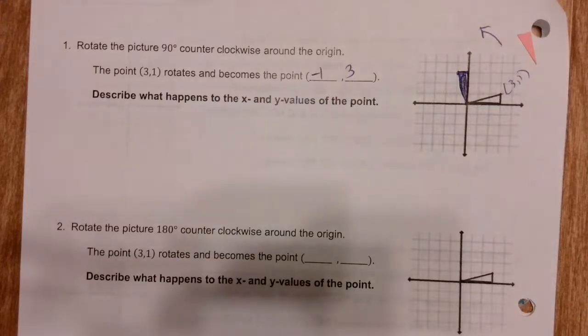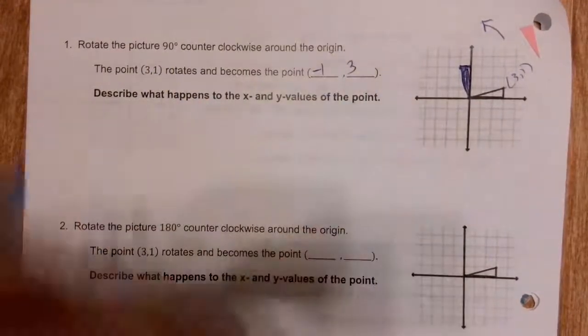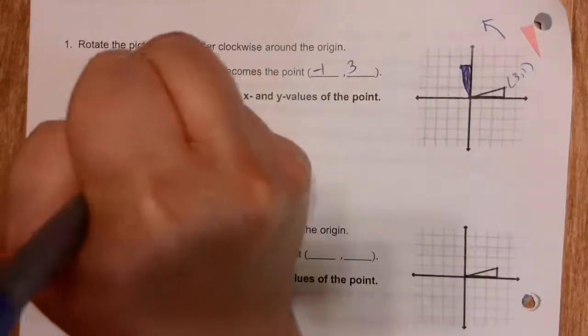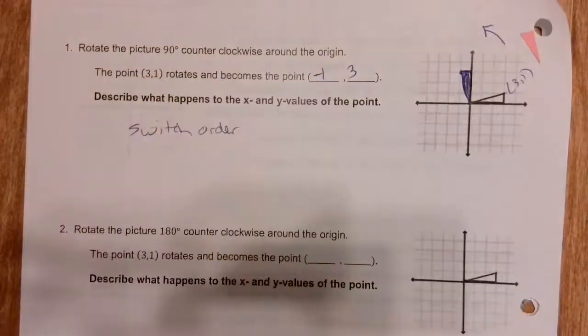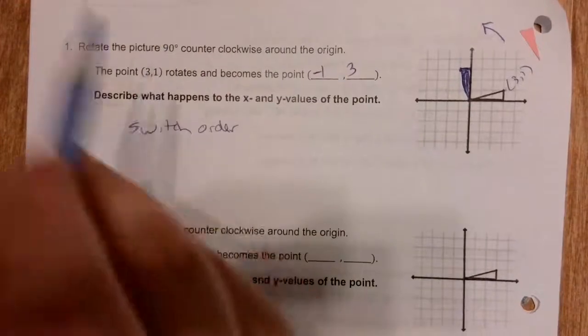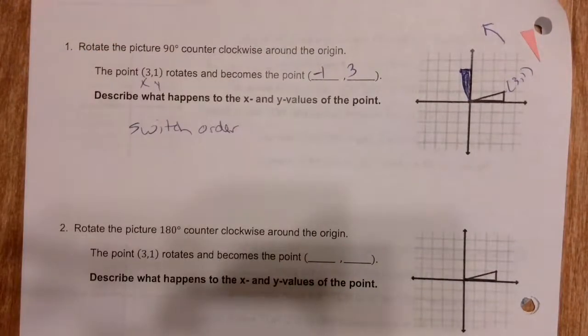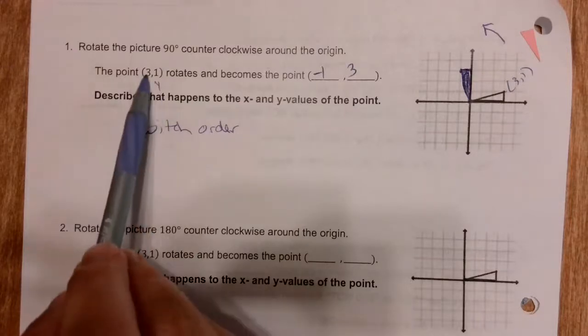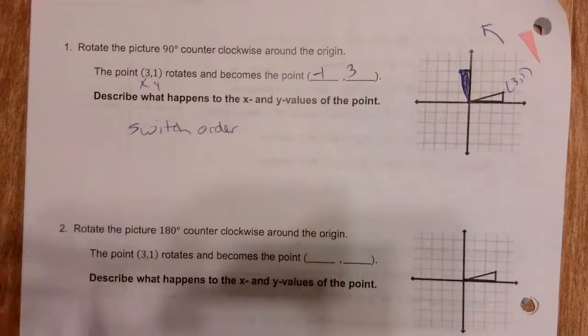So did they switch places? Look at the 3, look at the 1. Did they switch order? So they switched order. And did the x or the y change? Well, the x, the 3, is still a 3. The 1 turned into a -1.